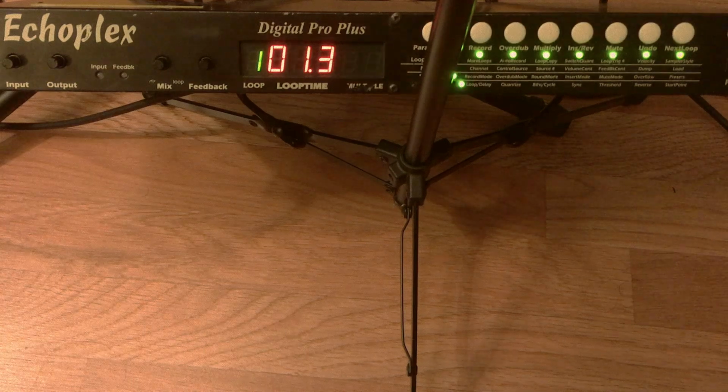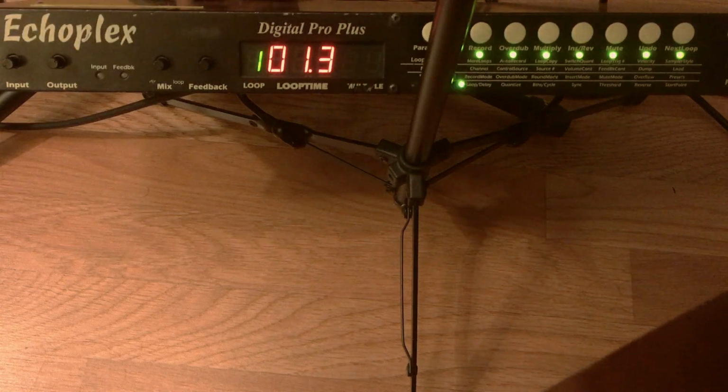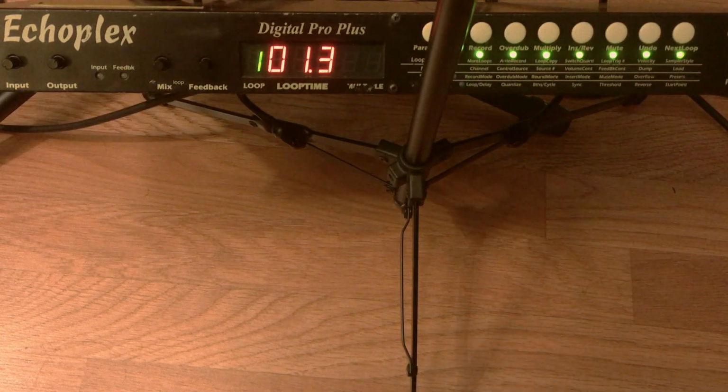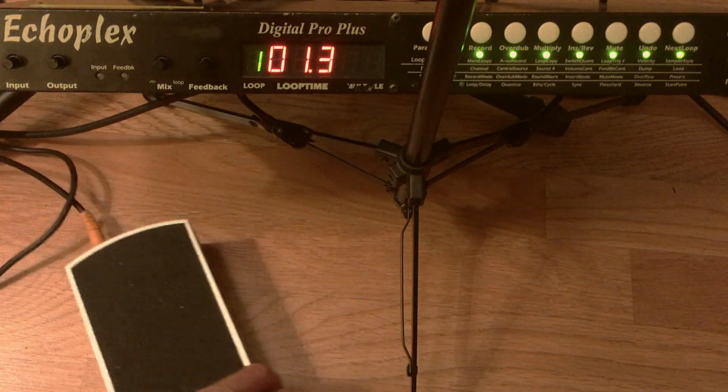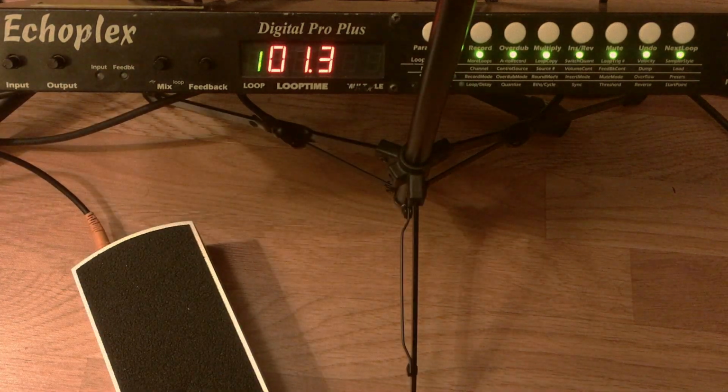So let me plug a pedal into the input jack. See if I can do this without embarrassing myself too terribly much. Here is the volume pedal. Sorry for the messy MIDI cable.